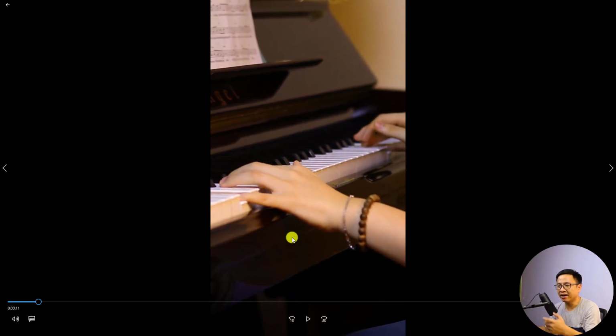Very nice, right? And if you want to do more with this video, you can import it to Filmora to add special effects and text and titles and stuff like that. Alright, so that is how to convert a horizontal video to vertical video with Filmora 11.